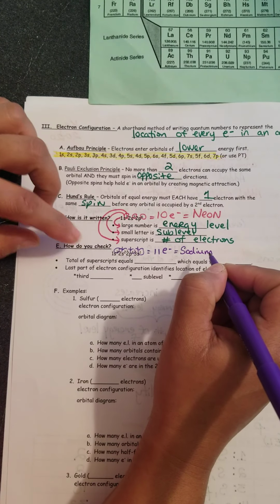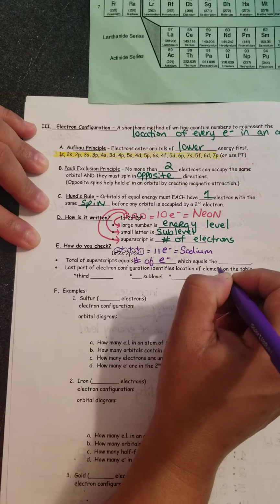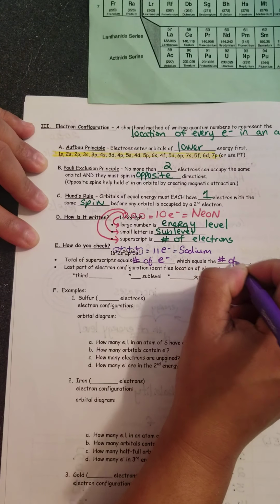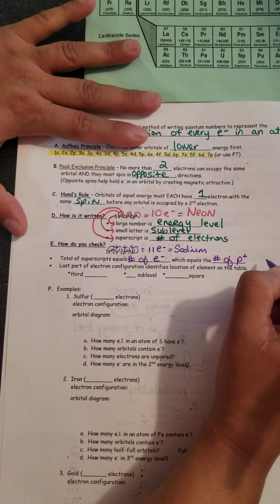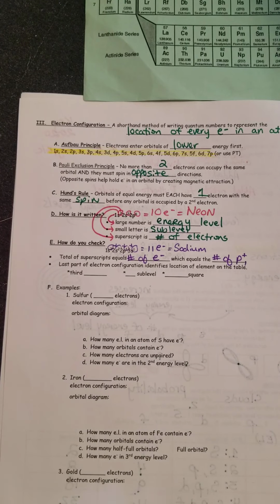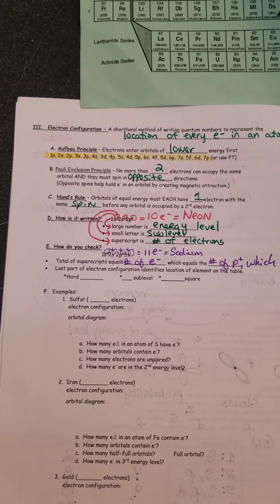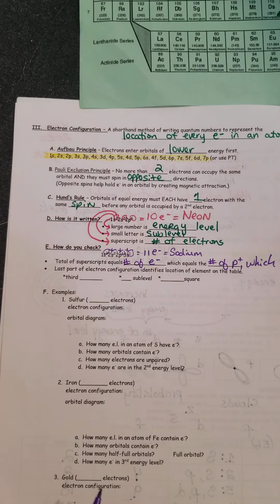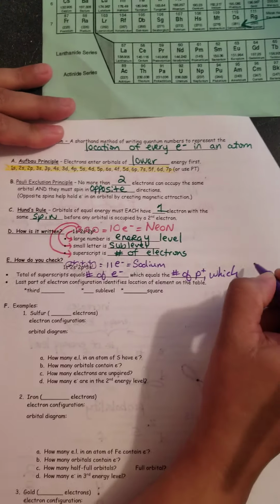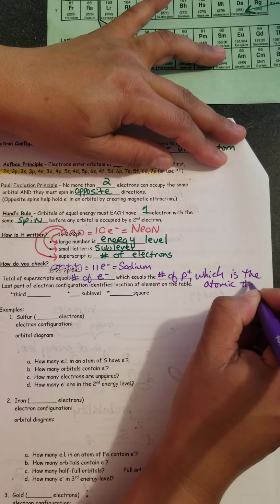So the total of the subscripts equals the number of electrons, which equals the number of protons, which is the atomic number, right?